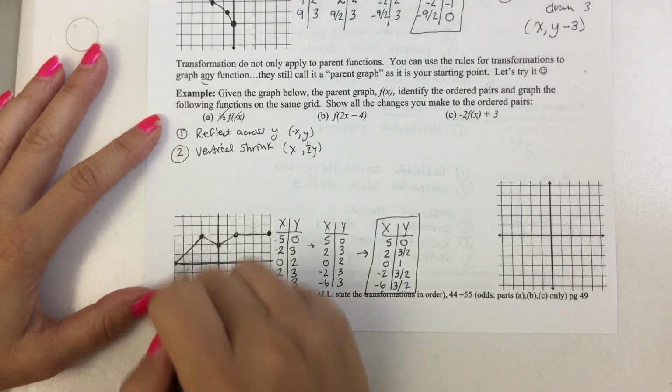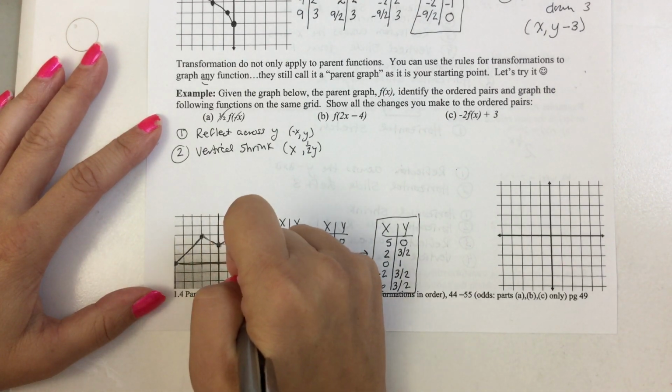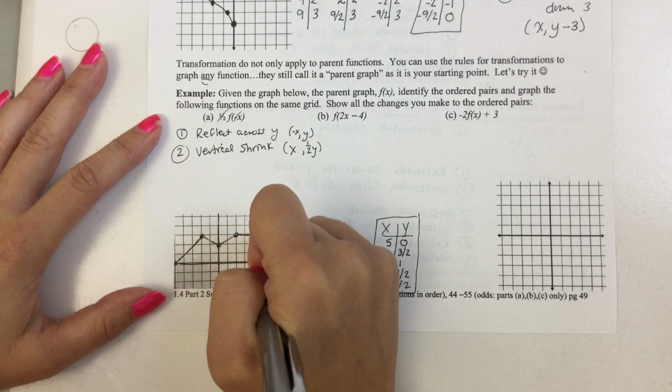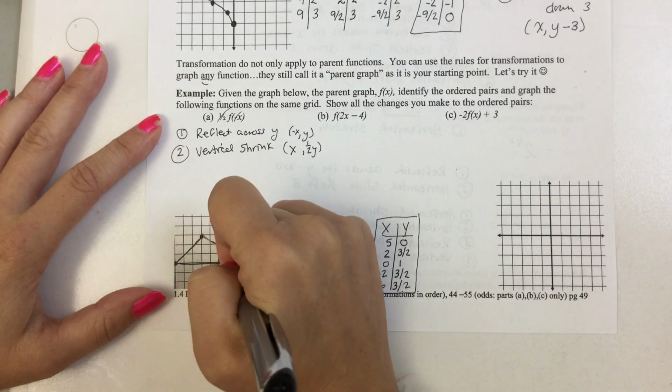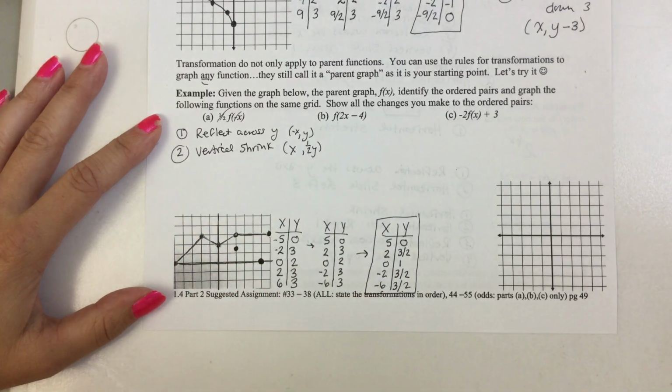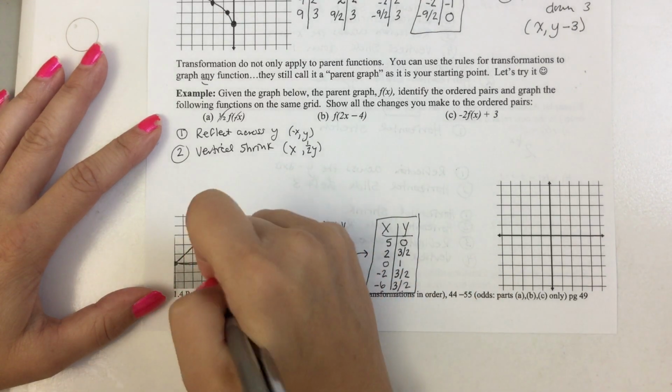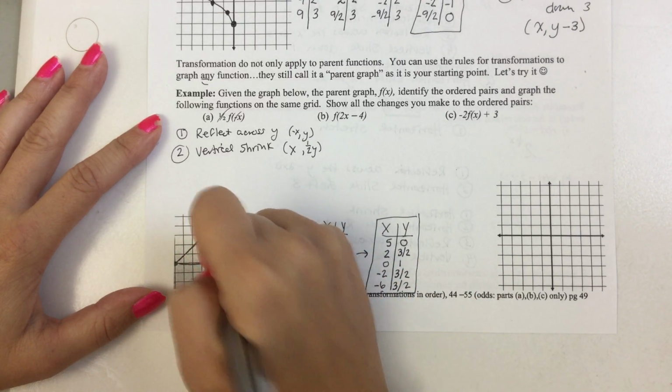Let's graph this. So if I go to the right 1, 2, 3, 4, 5, I stay at 0. If I go to the right 2, I go up 3/2, which is 1.5. If I stay at 0, I go up 1.